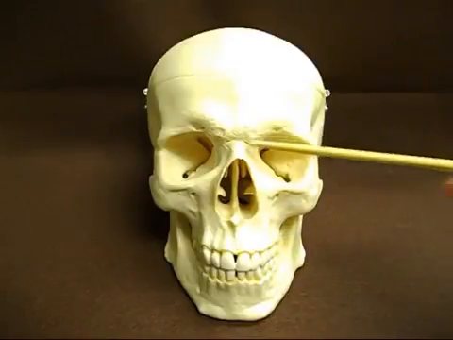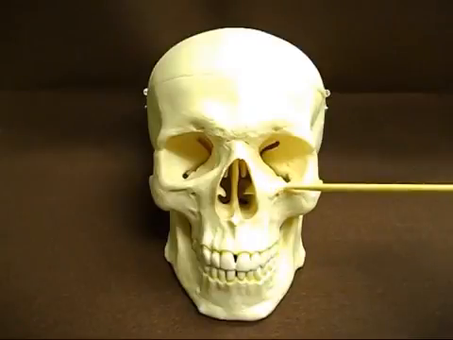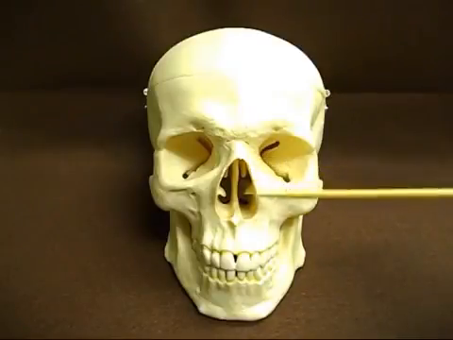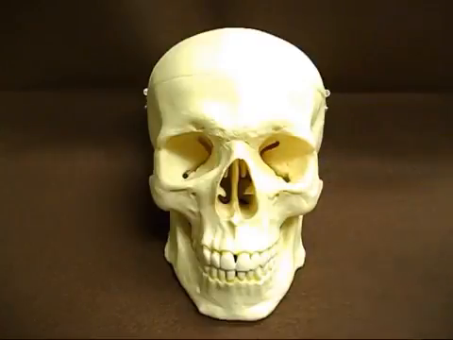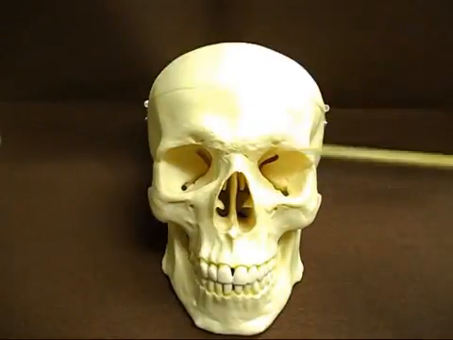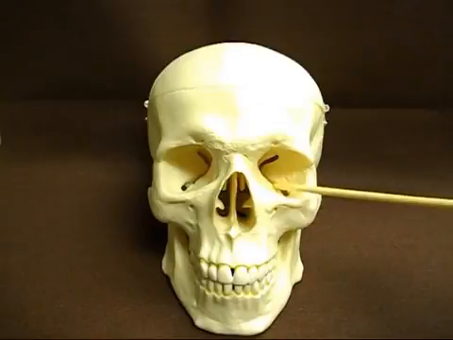The maxilla forms the medial and part of the lower portion of the orbit, the anterior portion of the nasal septum, and a portion of the inferior orbital fissure. The maxilla forms the bottom border of the inferior orbital fissure at the base of the orbit.